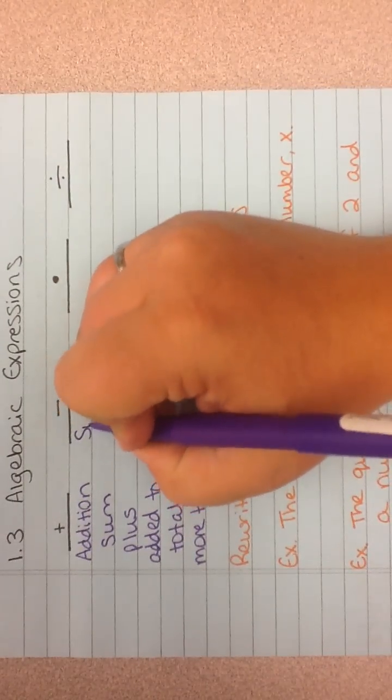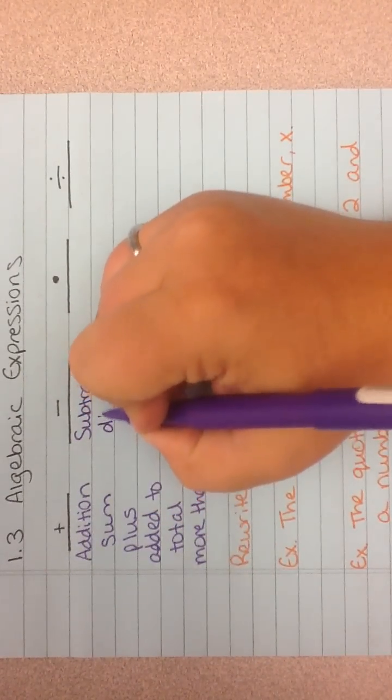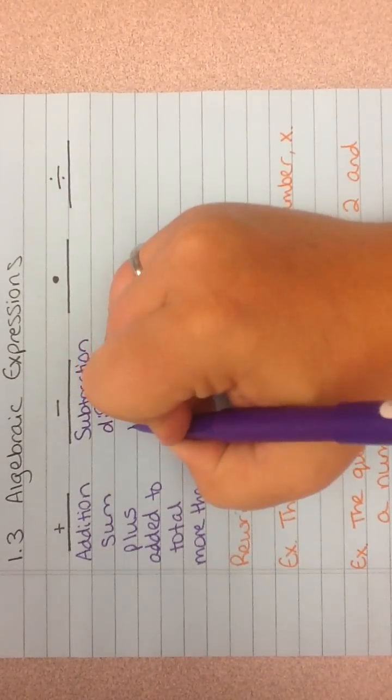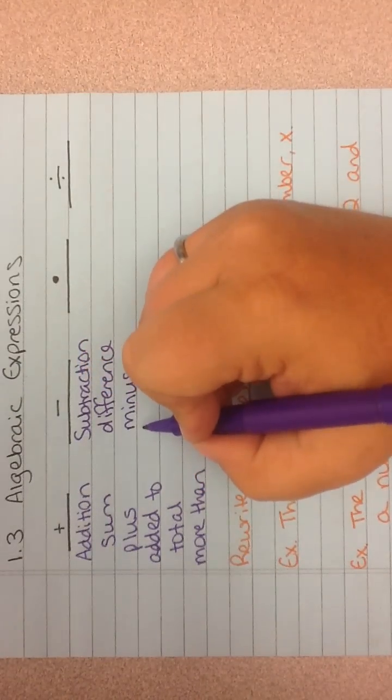This one is subtraction, and instead of sum, its word is difference. When you were younger, you may have called it minus.